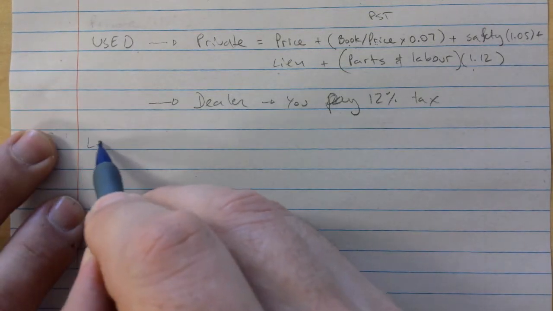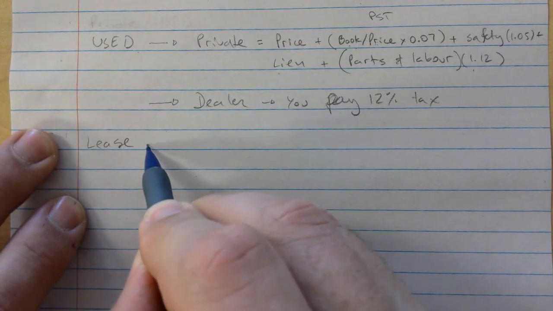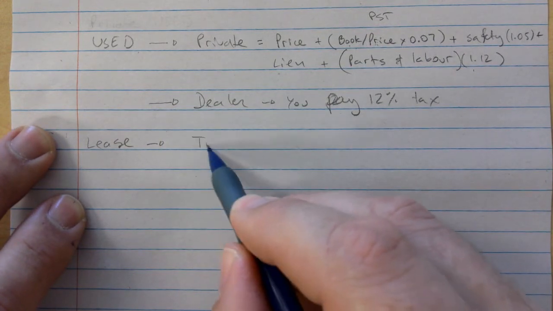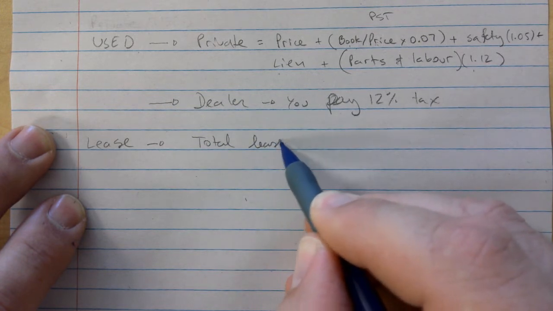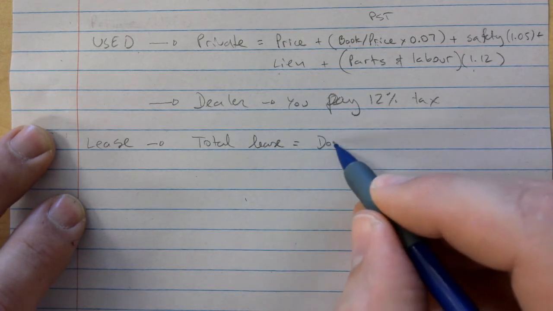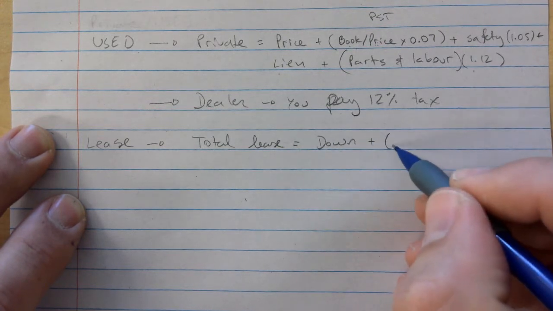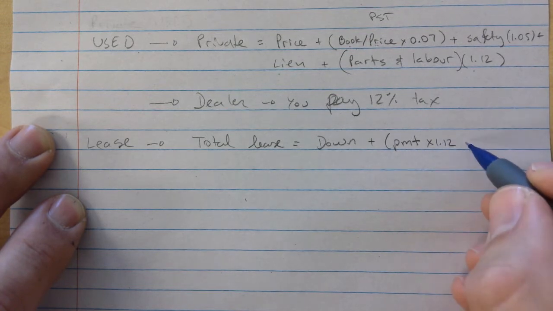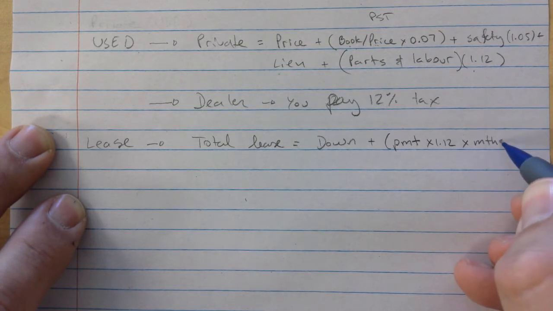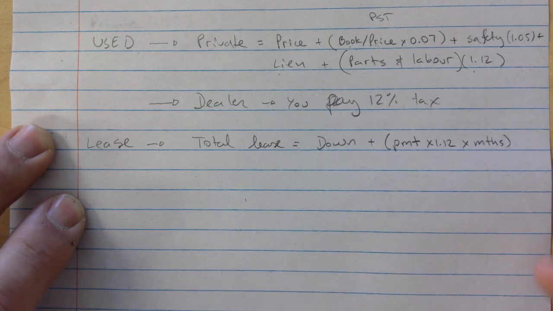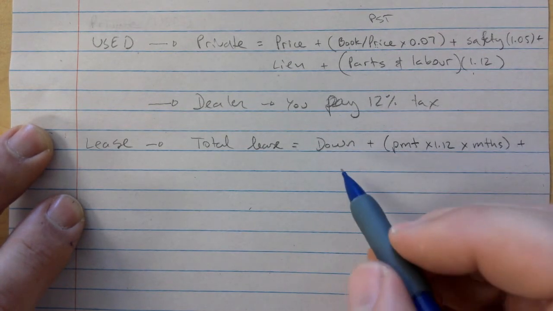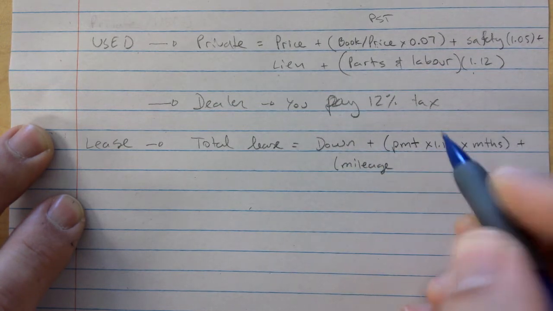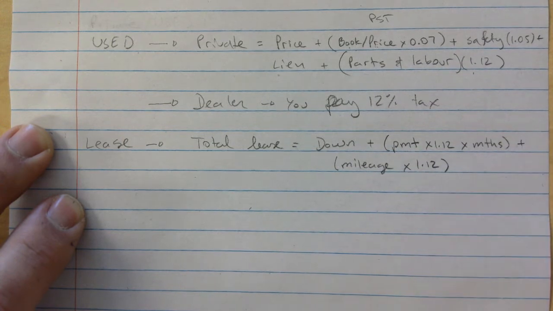We have lease, right? Total lease cost, right, would be down plus payment times 1.12 times the months, okay, plus the mileage times 1.12 because it's also taxed.